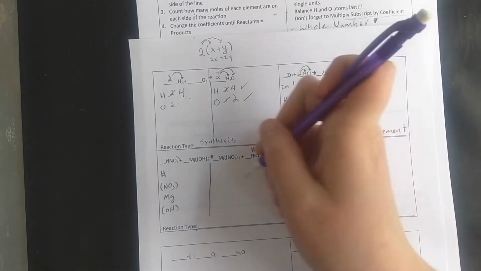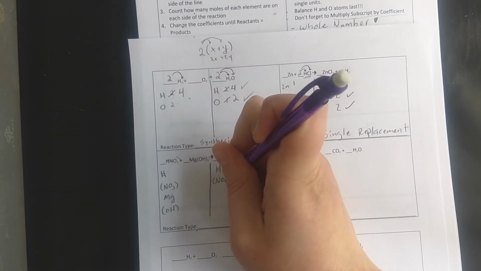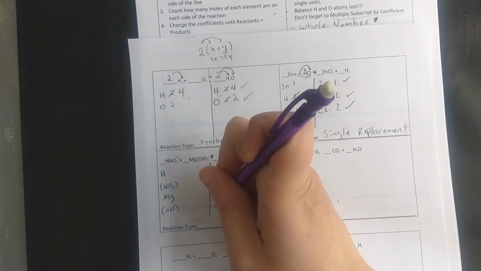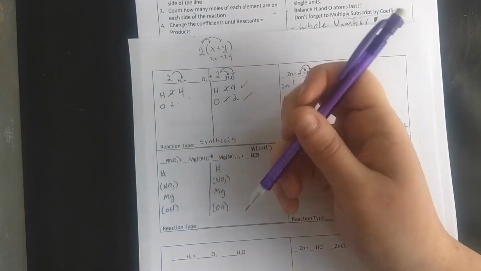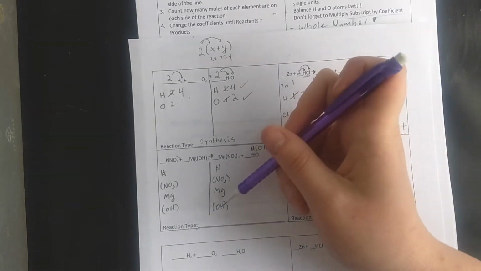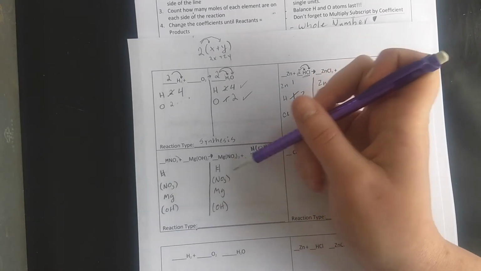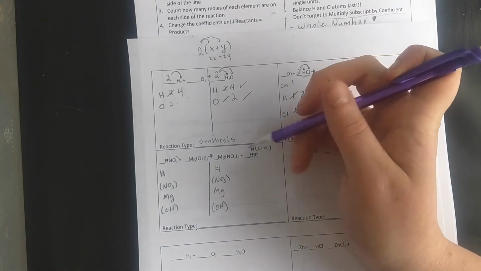Or you can just keep track. It doesn't make a difference. So I have H, NO3, Mg, and OH. Now the point of doing it as polyatomic ions is it's going to make your balancing easier. So if you look, we have H's in multiple places and we have O's in multiple places, but if we separate them, we can keep track of them more easily.